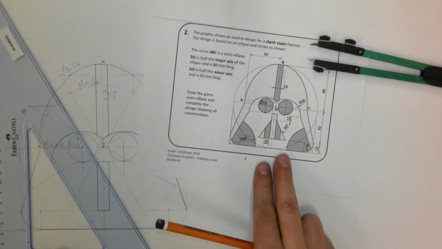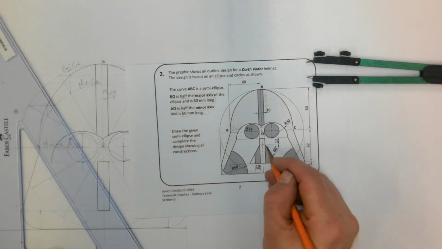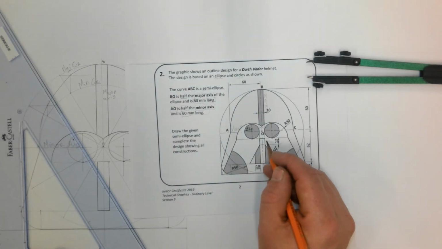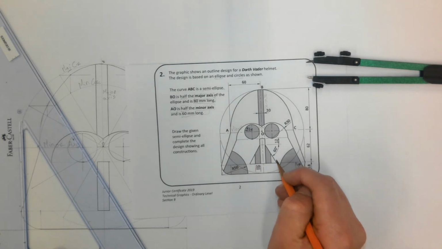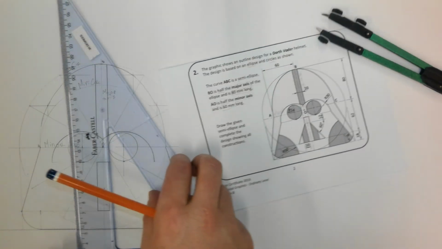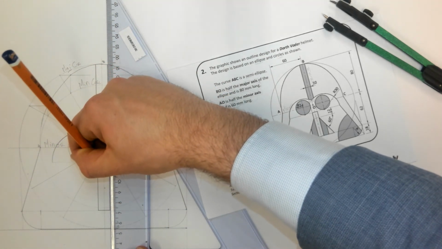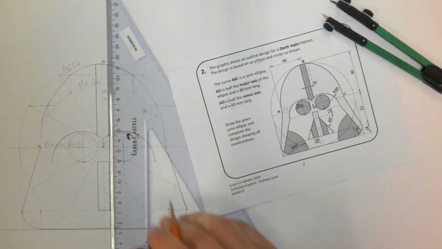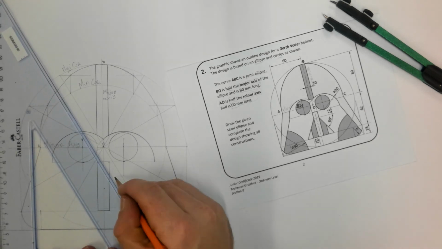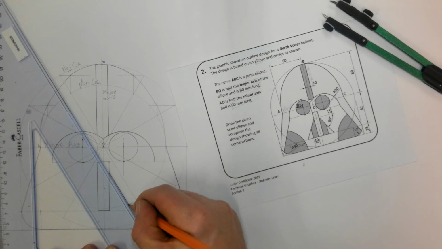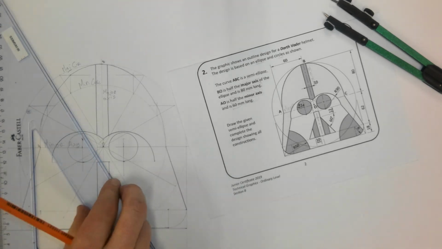Now, then to do the breathing and mouthpiece, where he speaks out of and breathes, we're going down 12 and a 60-degree line. So we're going down 12 and a 60-degree line.